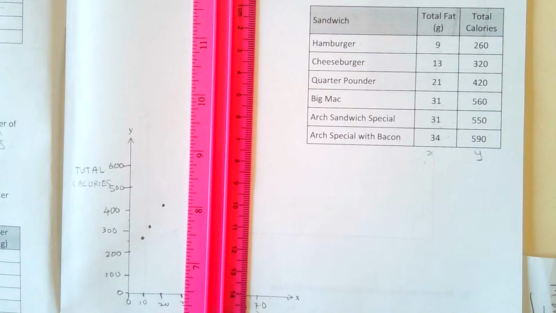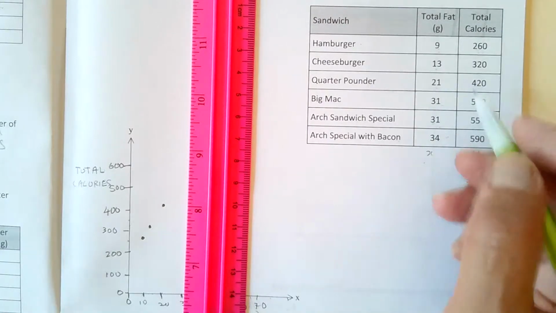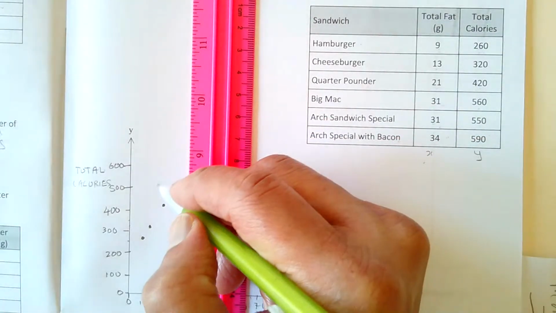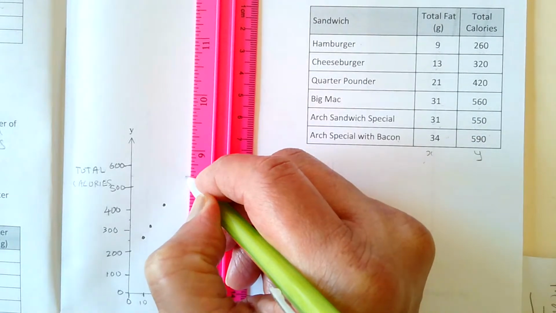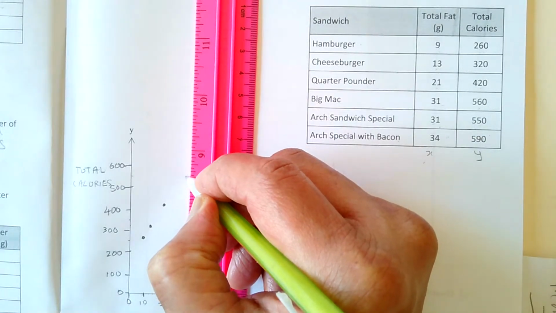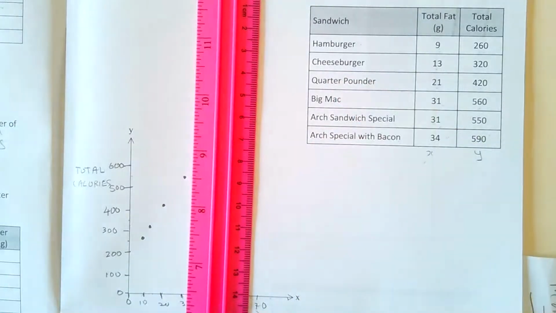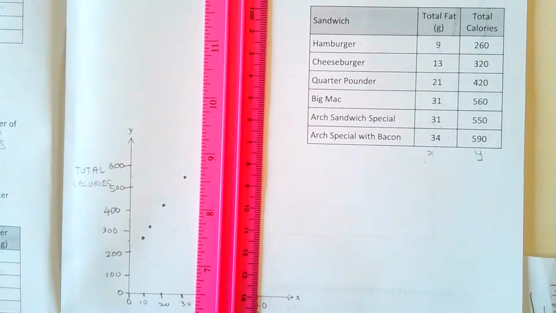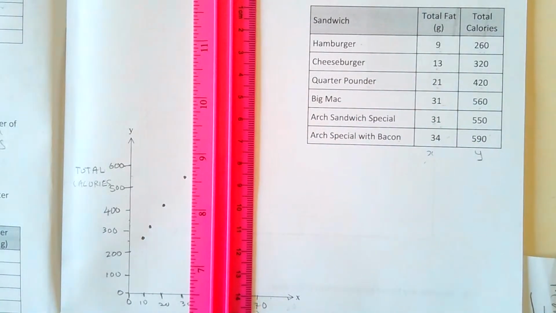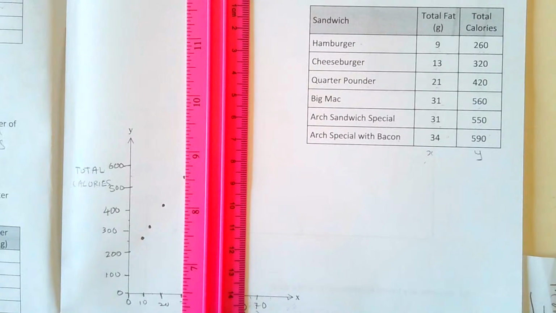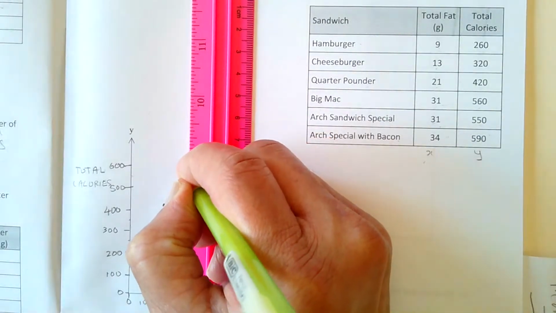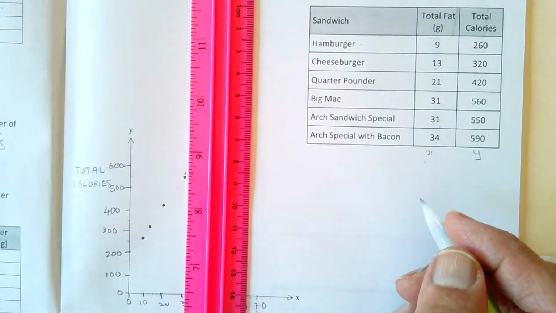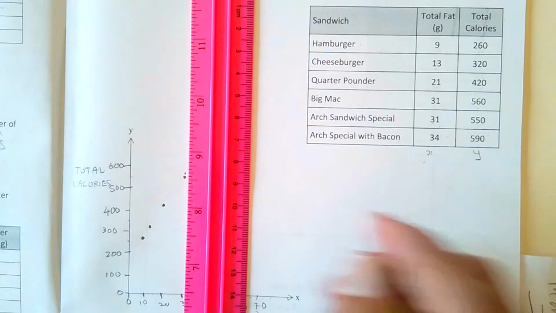And that will take us up to 560. 550 here, so 560 should be about there. 31 also in 550. So we have two almost the same. One is slightly higher, 560. So 550 is below that.